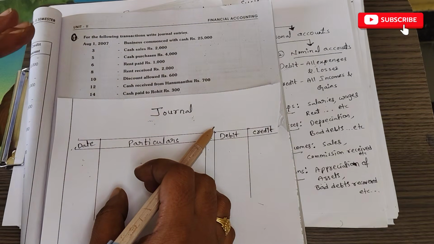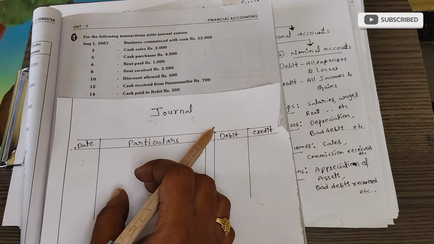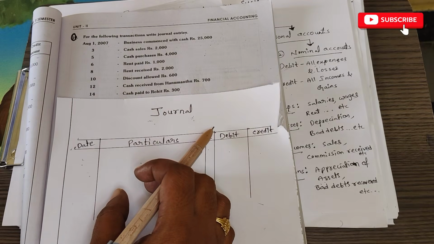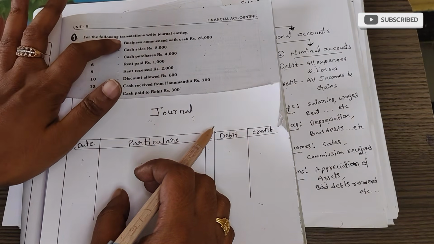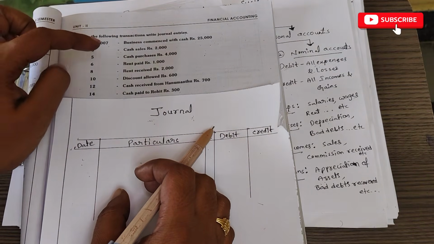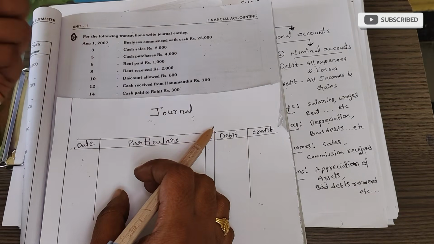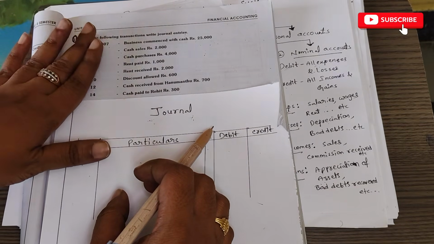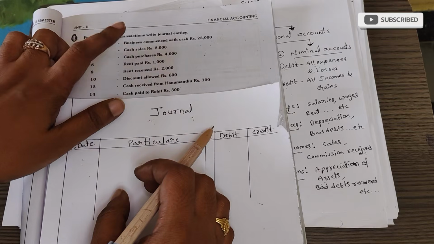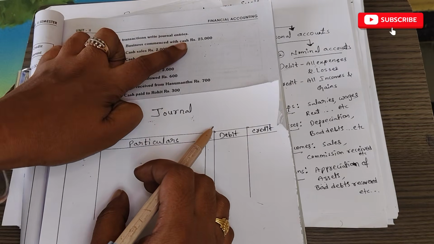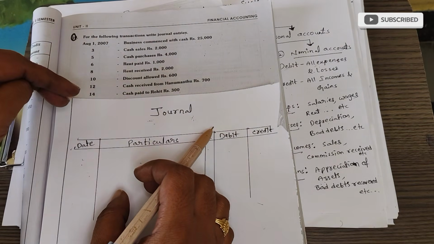So here business started with cash 25,000. Who is starting the business? The owner started the business with 25,000 rupees. In this transaction, we already know every transaction has two aspects. One is the debit aspect, the other one is the credit aspect. What are the two aspects? First we need to identify. From this transaction, one aspect is cash, the other one is capital.